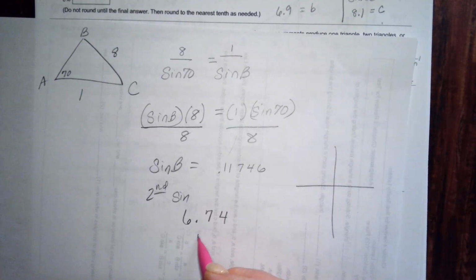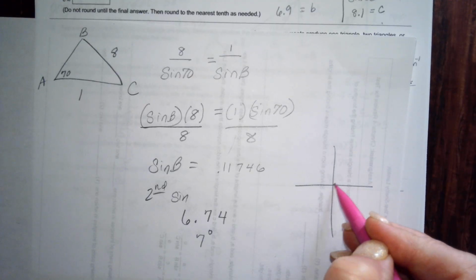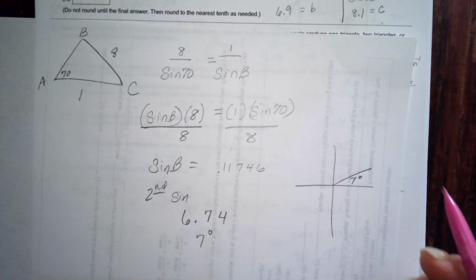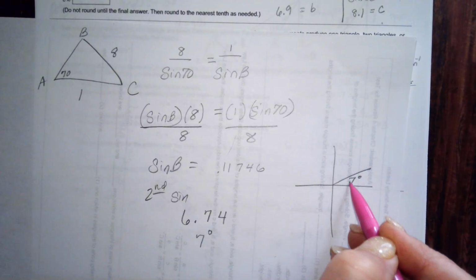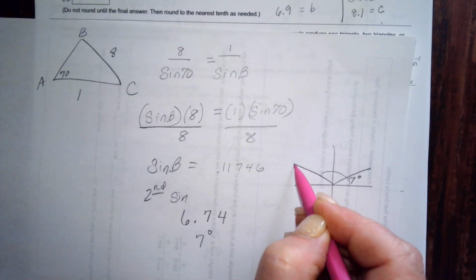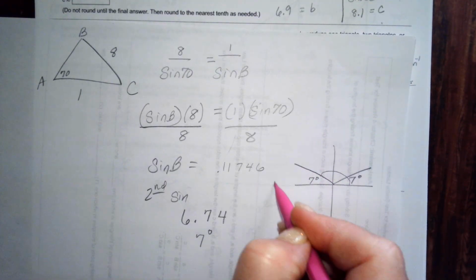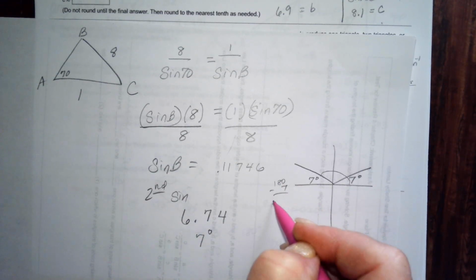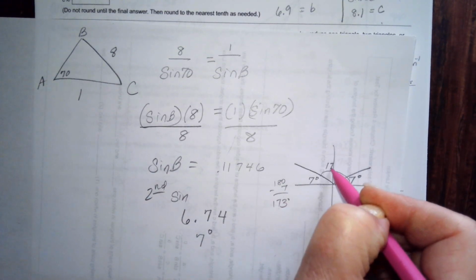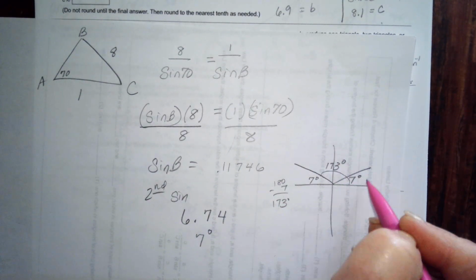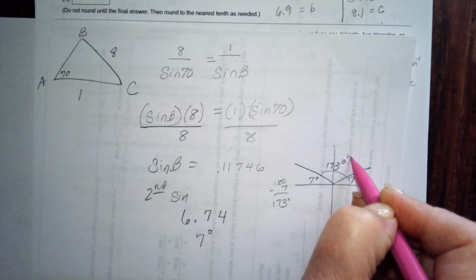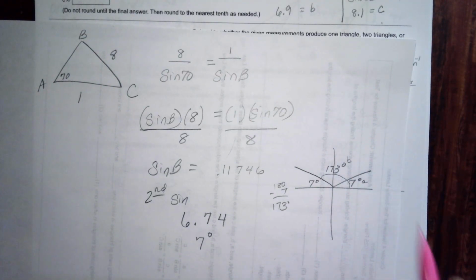We're going to round that to 7 degrees. So it could be a 7-degree angle over here, or it could be a 7-degree reference angle, which would give me 180 minus 7 is 173, a 173-degree angle. Option A, option B.